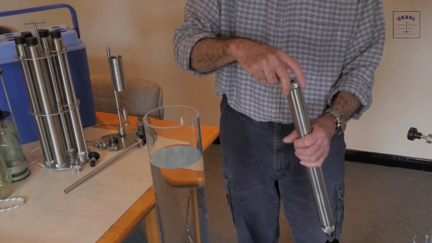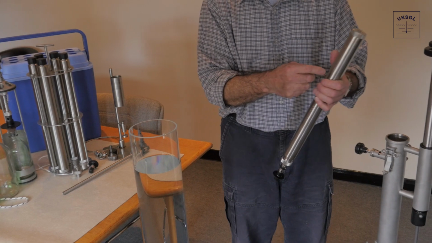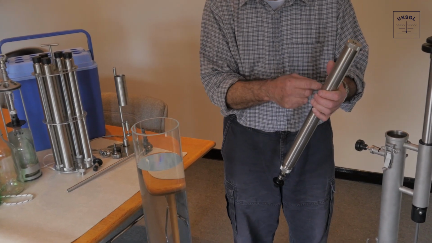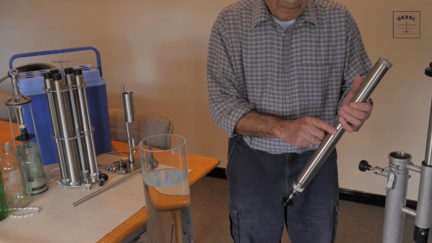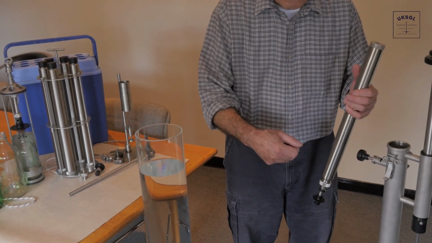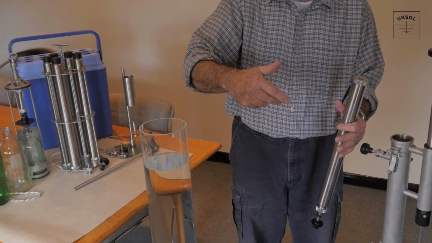To ensure this happens, the sampler is lowered at a rate commensurate with the depth of the tank. So, for a shallow tank, the winder handle should be turned slower than for a deeper tank, the aim being to have the sampler at 80% capacity just as it reaches the base of the tank.